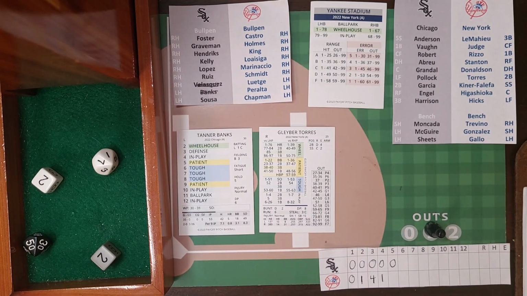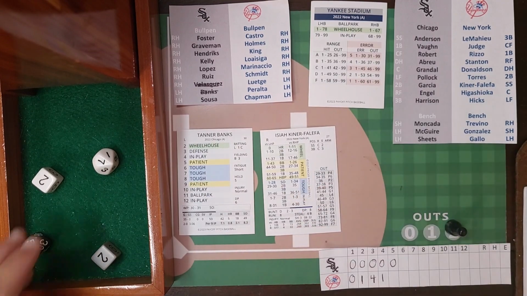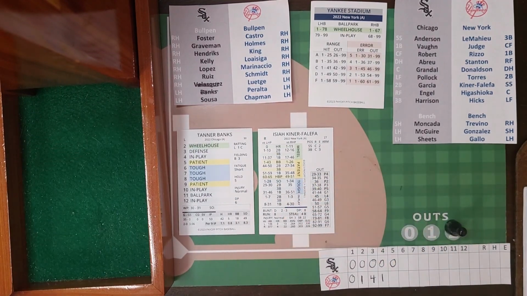4 is in play, 57. That's going to be a ground ball to third. And it'll be handled over there by Harrison. And there's 2 away. 4 Kiner-Falefa. This will be Banks' last inning, one way or the other.